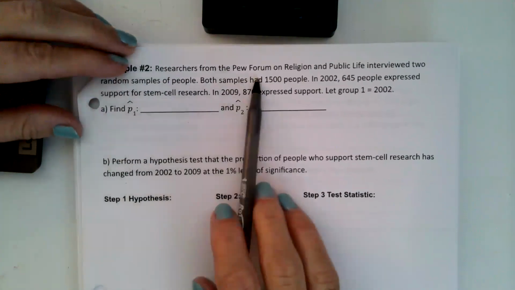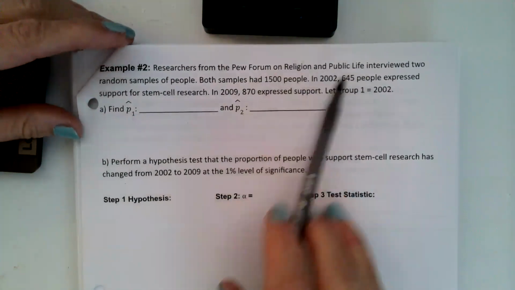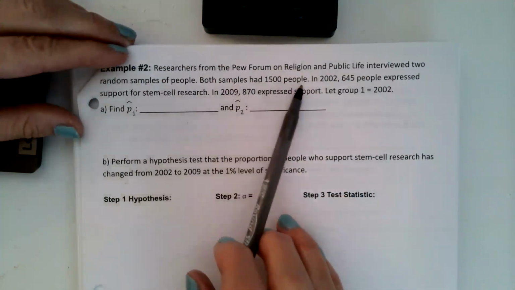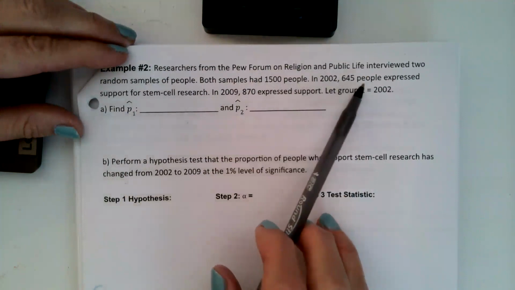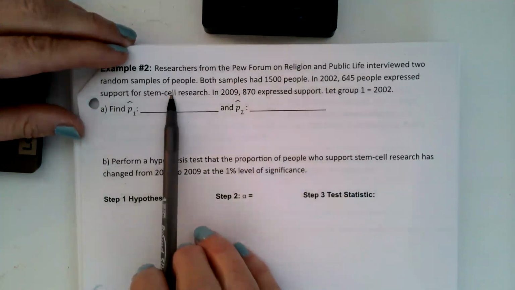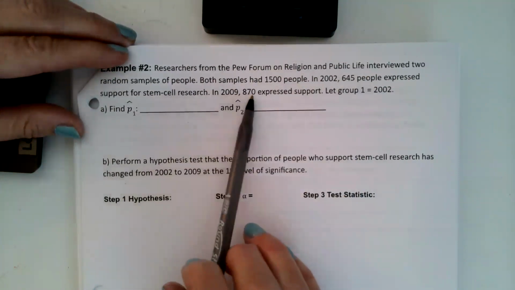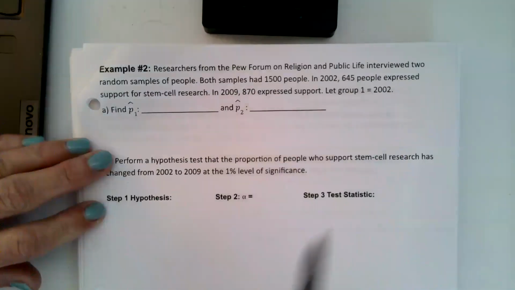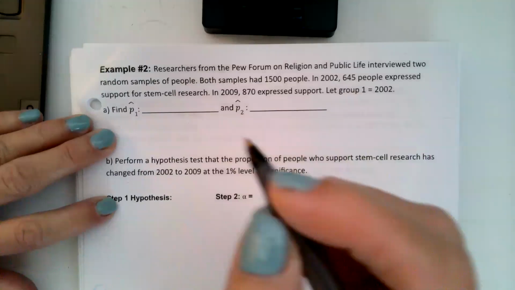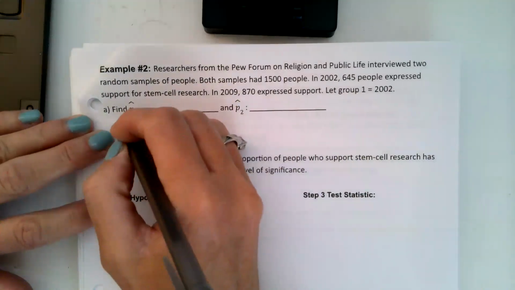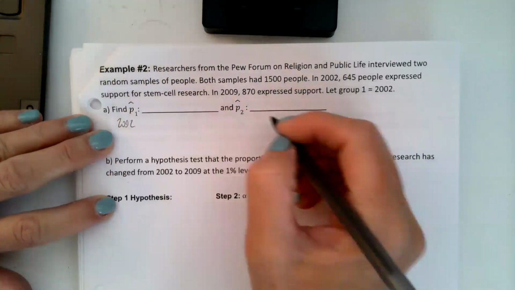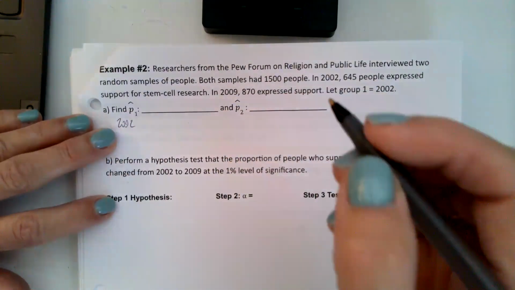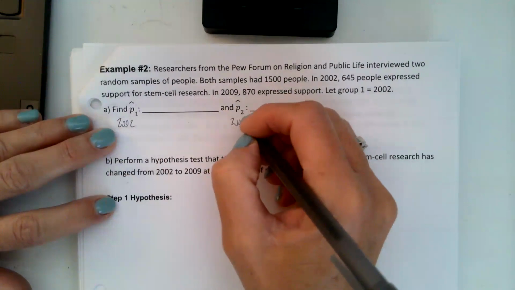Researchers from the Pew Forum on Religion and Public Life interviewed 2 random samples of people. Both samples had 1,500 people. In 2002, 645 people expressed support for stem cell research. In 2009, 870 expressed support. Let group 1 be the 2002, group 2 the 2009.